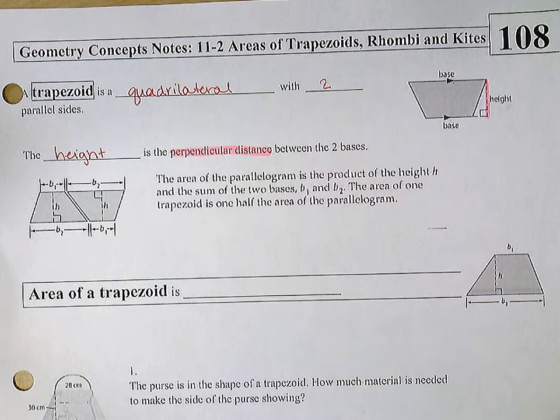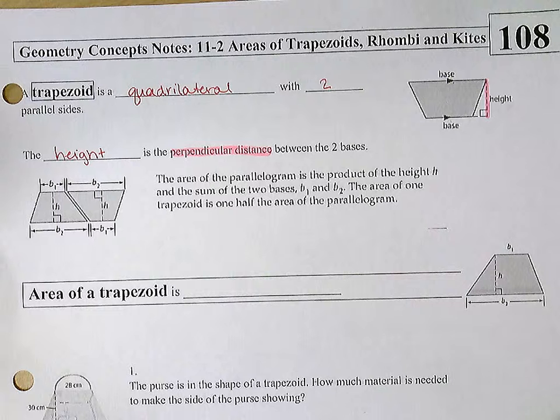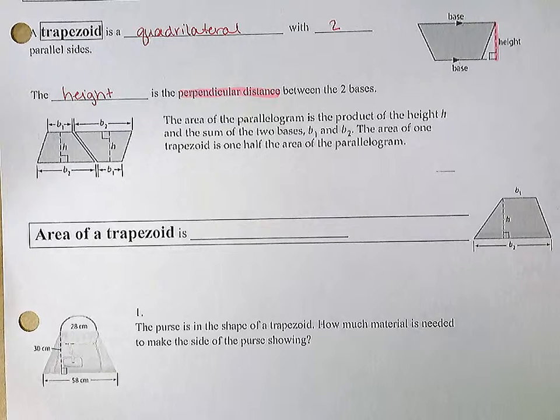The area of the parallelogram is the product of the height h and the sum of the two bases b1 and b2. The area of one trapezoid is 1/2 the area of the parallelogram. So we do need the bases of a trapezoid in order to find the area.